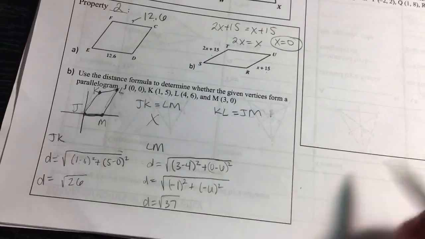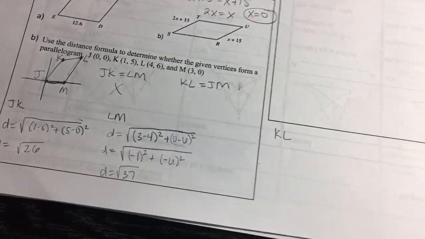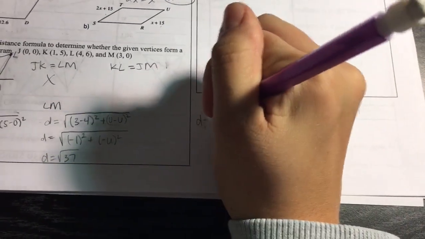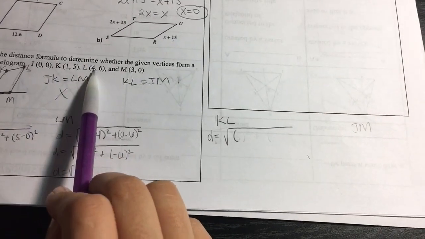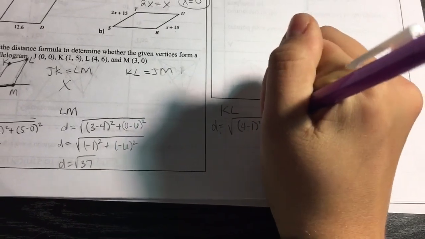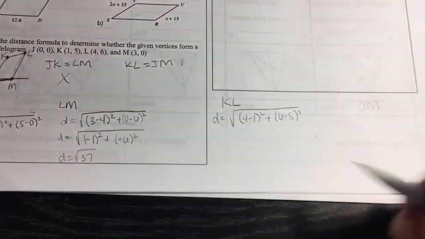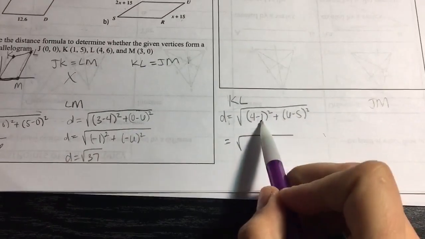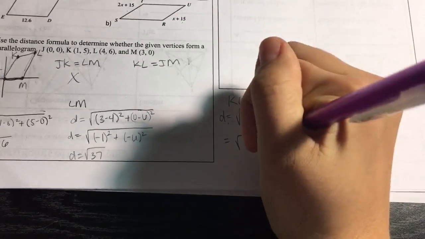All right, but just for fun, let's do KL in this blank, and then we'll do JM, just to double check ourselves. On the right, we're doing KL and JM. So I'm going to do distance equals the square root of x2, 4, minus 1 squared, plus y2 minus y1 squared. And I end up getting 4 minus 1 is 3, squared is 9, plus 6 minus 5, which is 1, squared, which is 1. So I get the square root of 10.